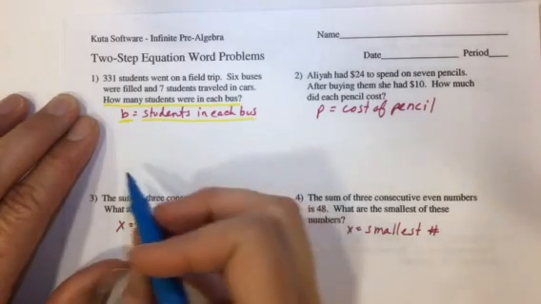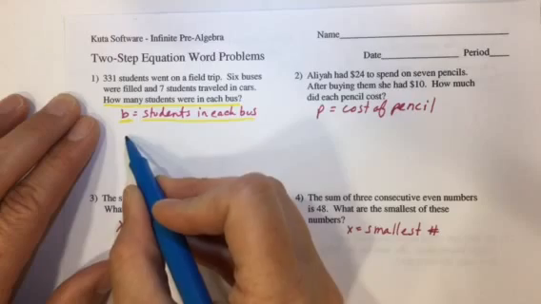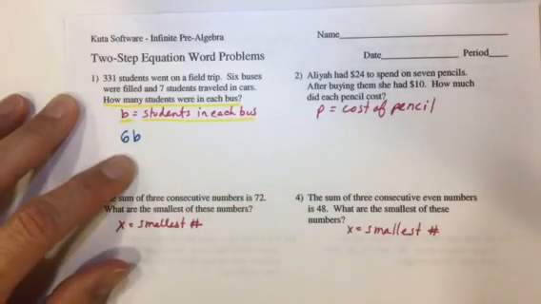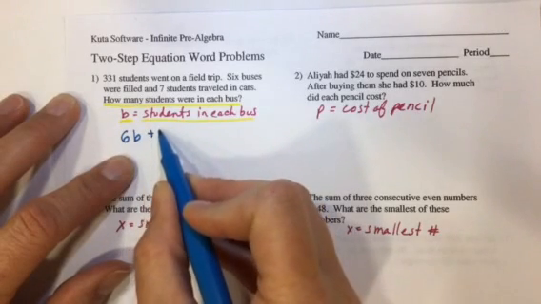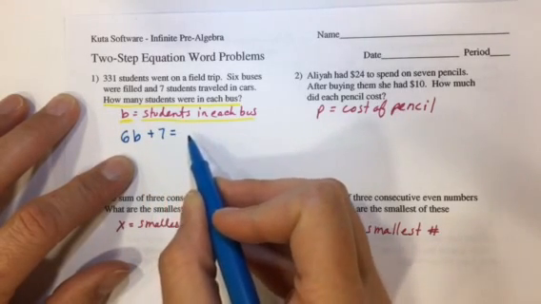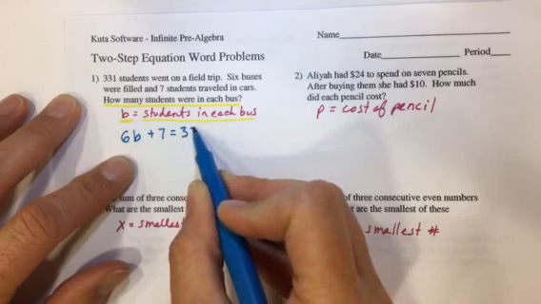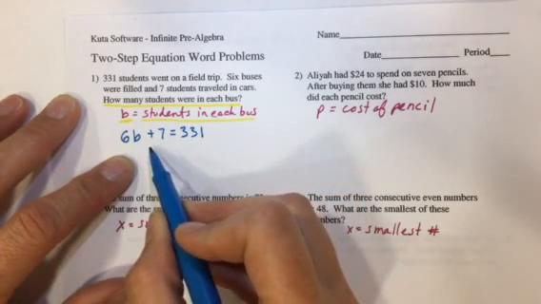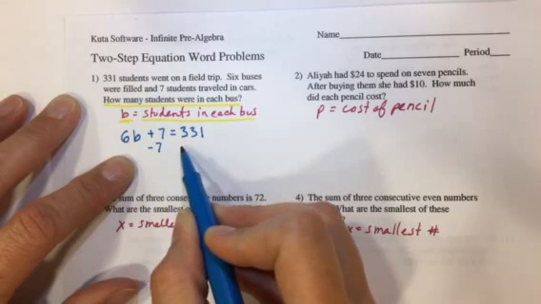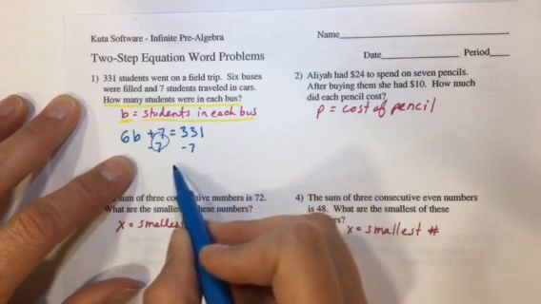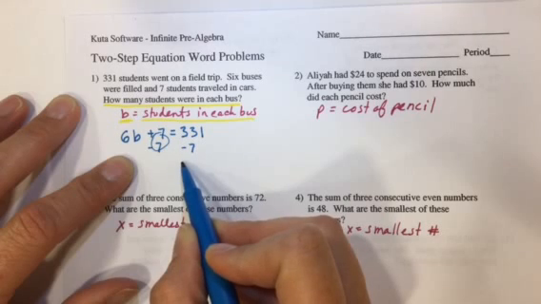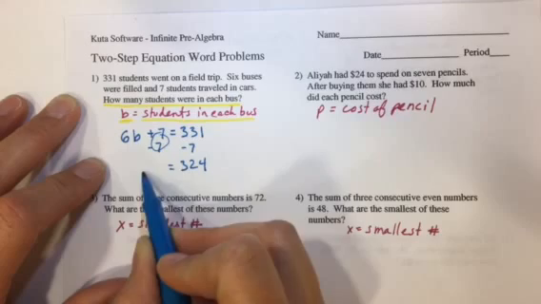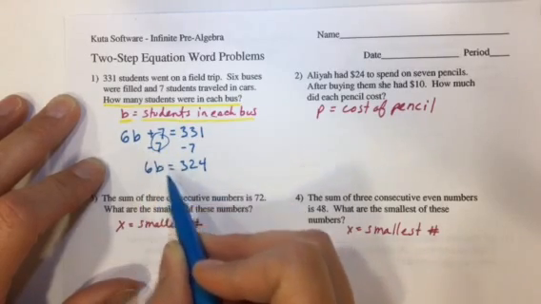Okay, so there are 6 buses, so 6 times however many students are on each bus, plus 7 extra students that are in cars, is equal to 331 total. To solve, I need to first zero my constant, right? So 331 minus 7 is 324, and then 6b carries down.